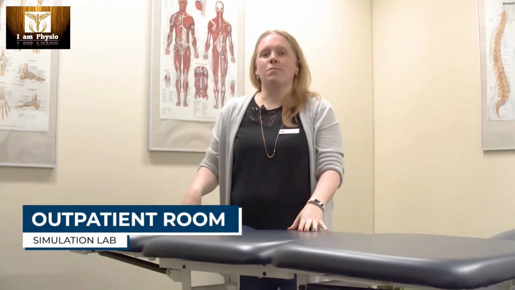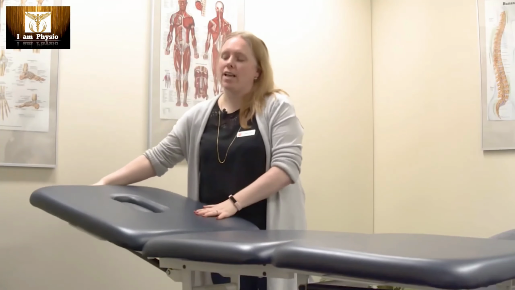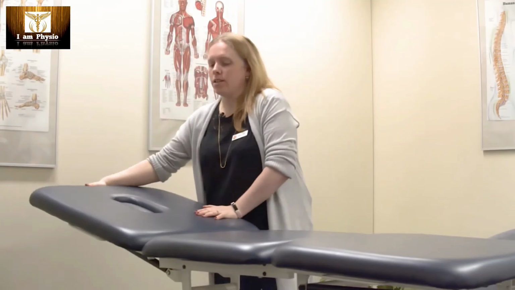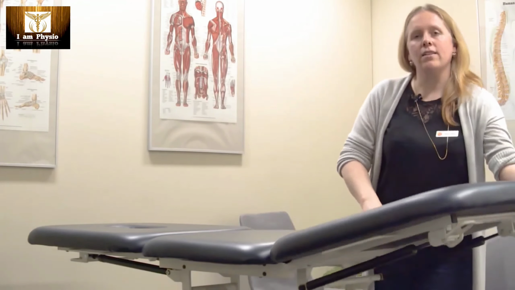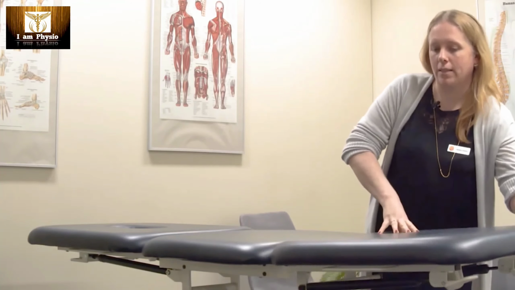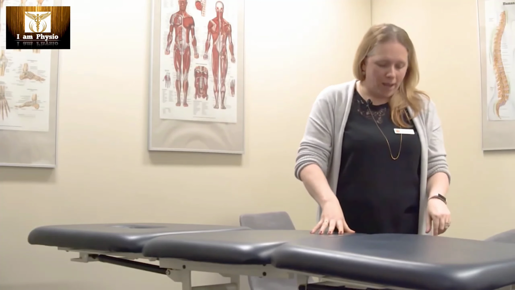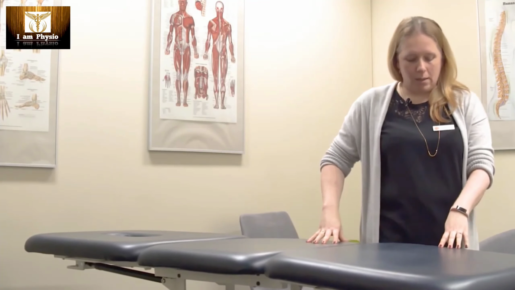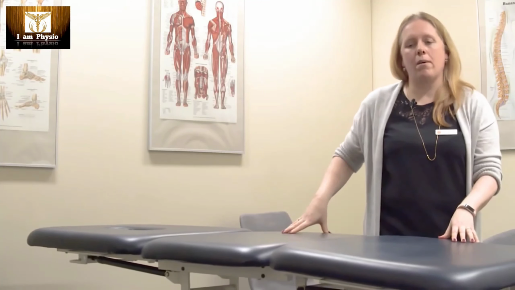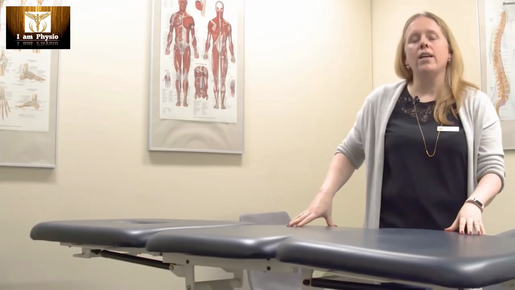This is our outpatient room. So we're going to take you through a few bits and pieces in here, starting with the plinth. It is adjustable at both ends. So there is a handle at one end to lift it up, and likewise at the other end, it can be lifted up as well. There is a foot pedal to adjust the bed up and down. The pedal is currently on this side, but can be put on the other side as well if it's easier for you to use.